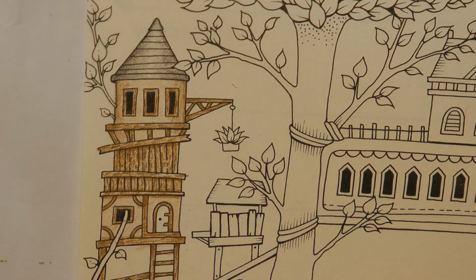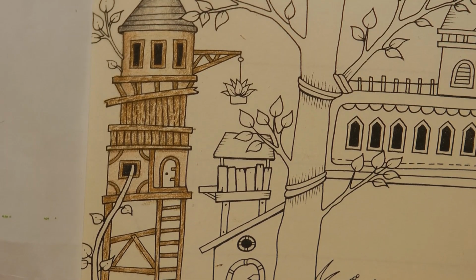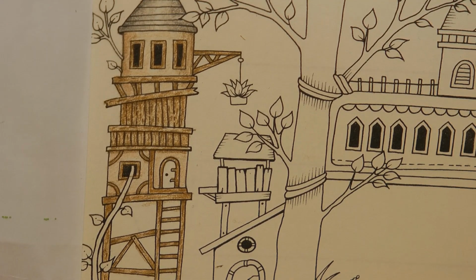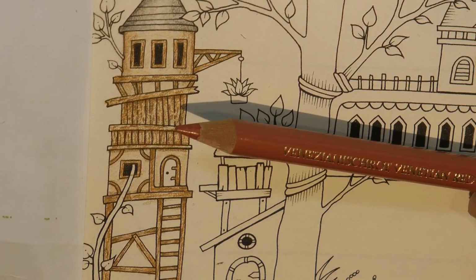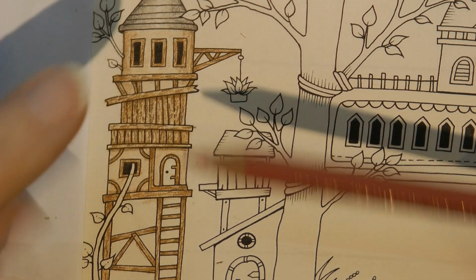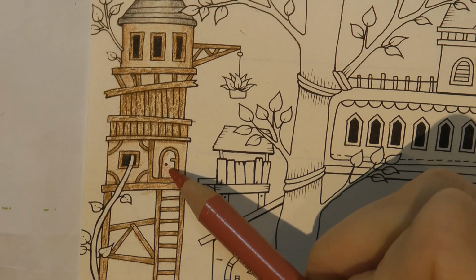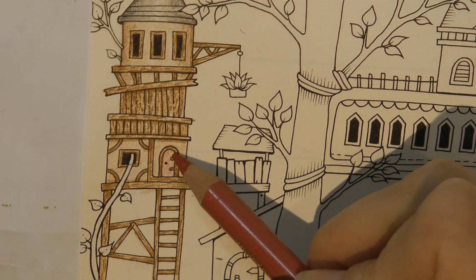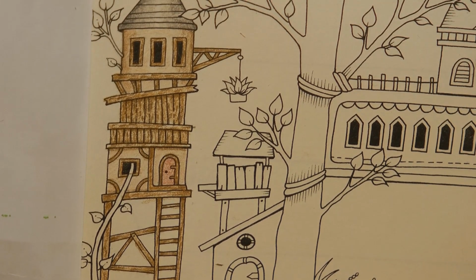And now I need to think of a door colour. Again, I want something that's quite earthy, and so I think I'm going to go for this. This is the Venetian Red, and you can see it's quite a browny red. I'm going to use it quite lightly, and it will look different and it will stand out a little bit, but it won't, you know, look brash.